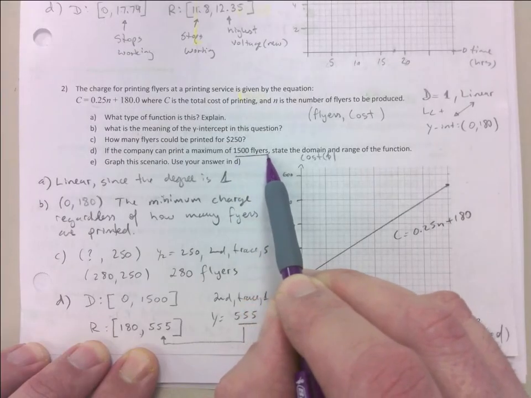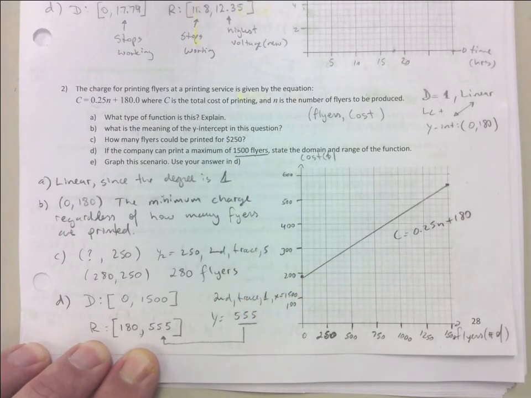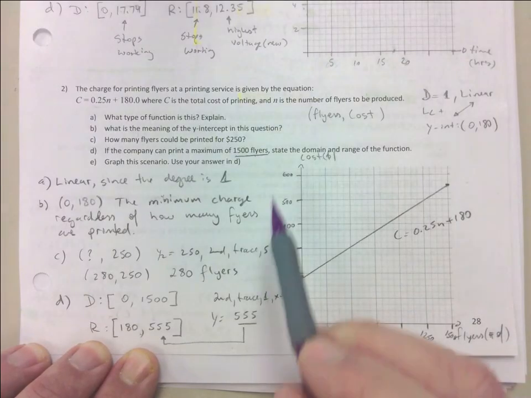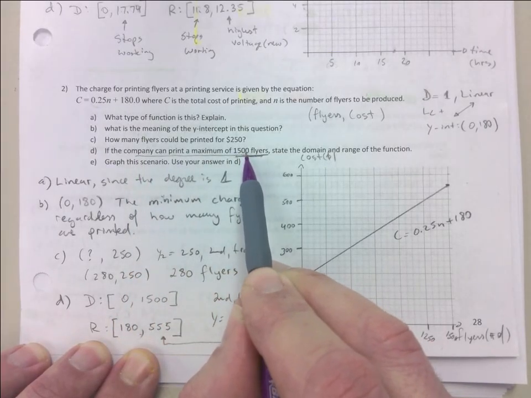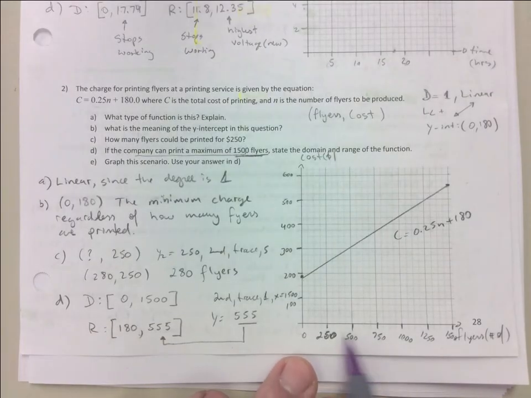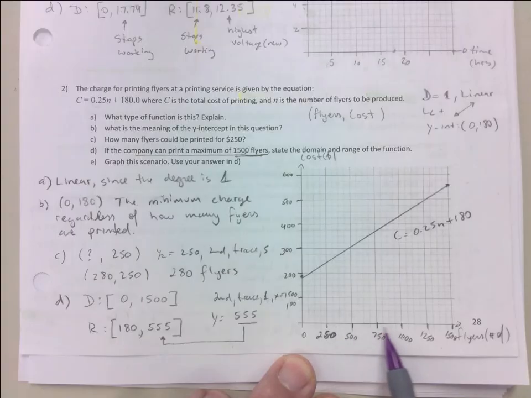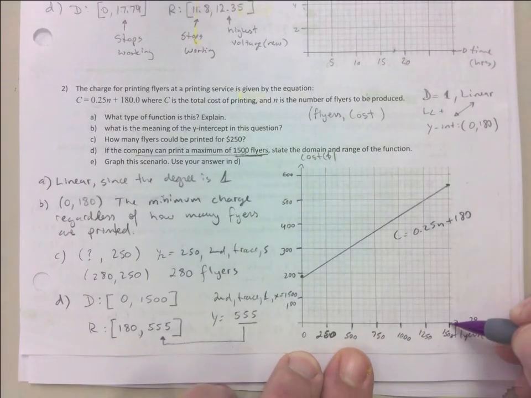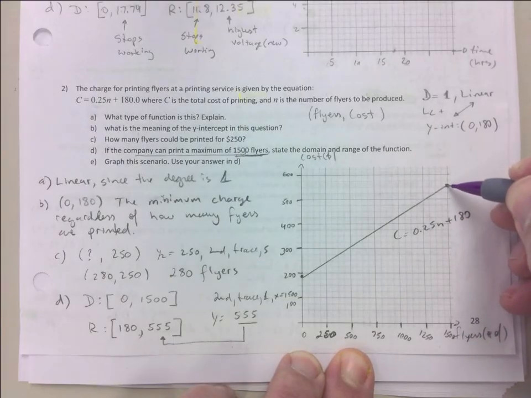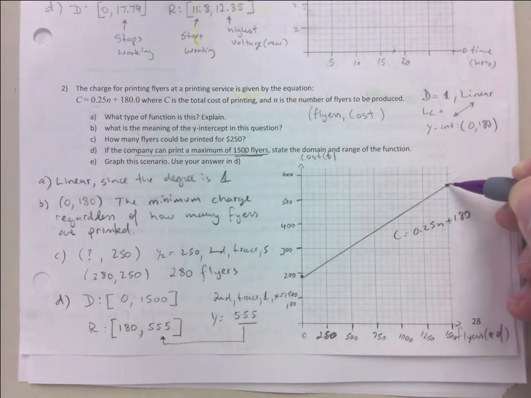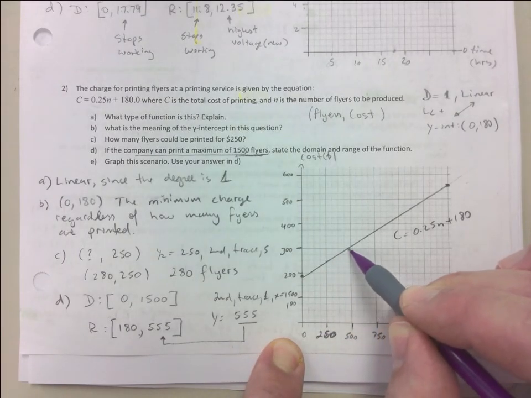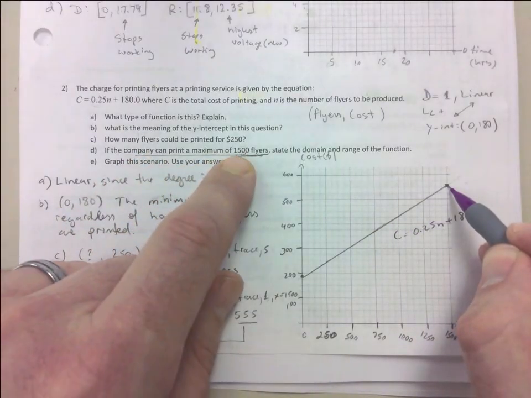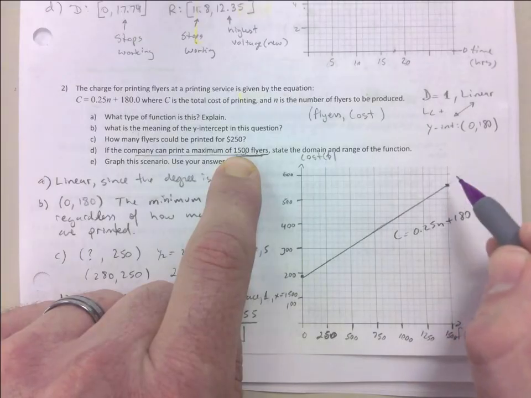That's right. So, did you hear that? So it says the company can make a maximum of 1,500 flyers. So if the x-axis represents the number of flyers, you need to stop at 1,500. Like, even though your calculator shows you passed it, for our scenario, we stop here. So the company can make 0 flyers, right? And then keep producing. And because of this statement right there, we stop there.